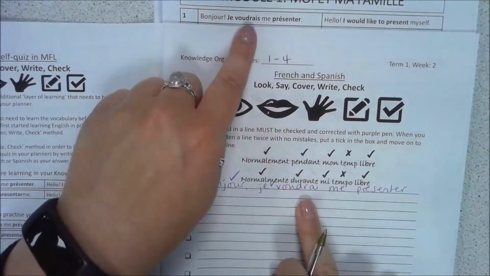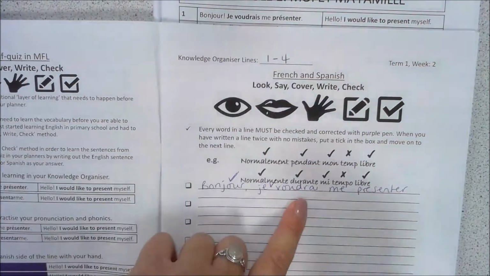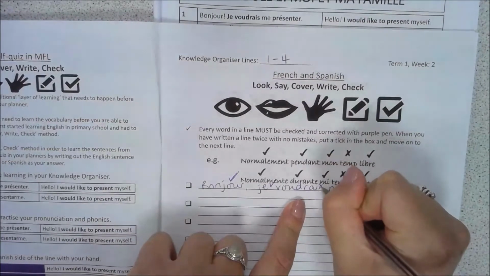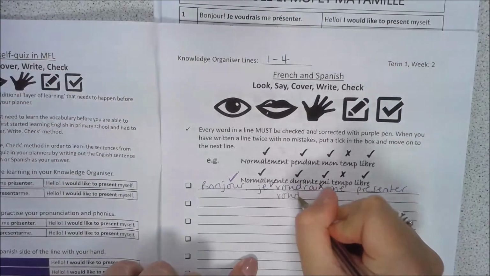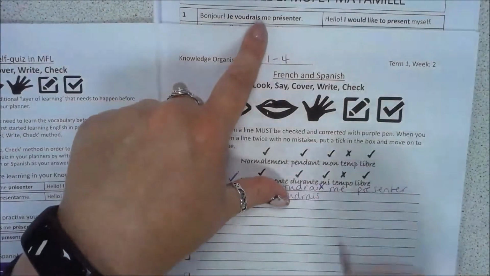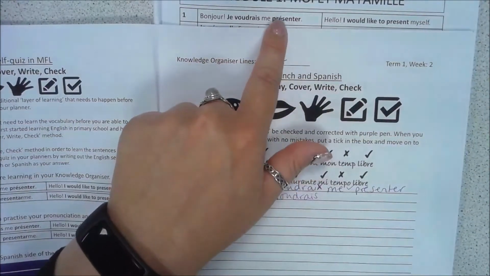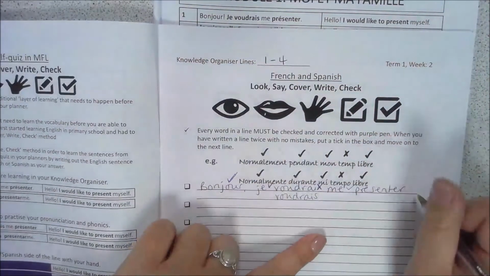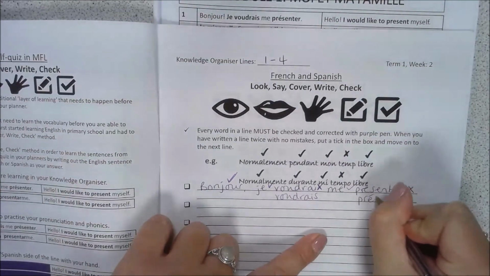Voudrais, voudrais. Now you'll see here that I've made a mistake. I've missed the S off the end of voudrais, so I'm going to give myself a cross for that one. And I'm going to correct it underneath. Then we have me, that one's correct, and présenter, présenter. You'll notice that I've missed the accent there, so I'm going to give myself a cross and I'm going to correct it underneath.